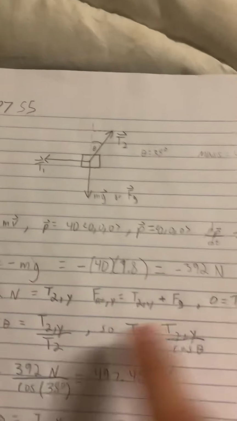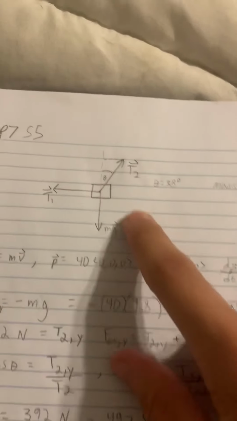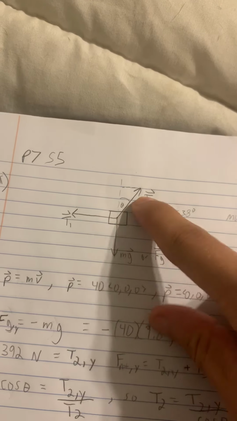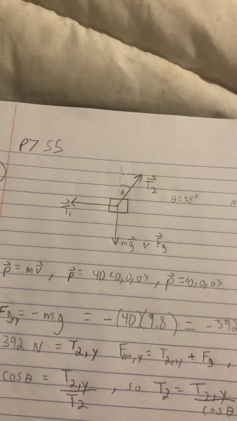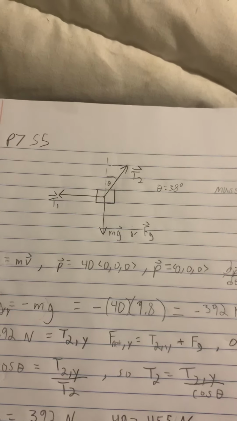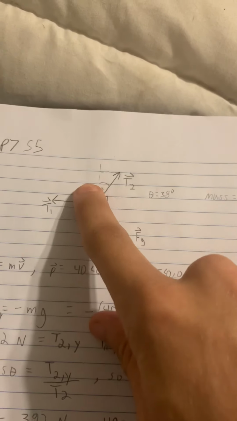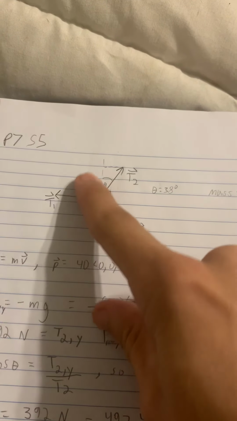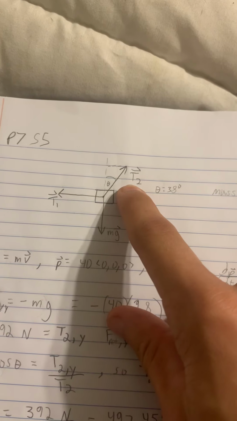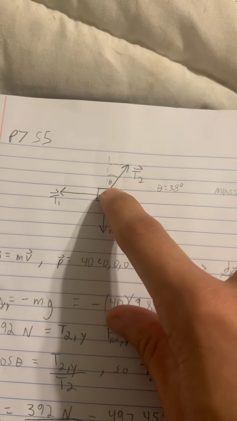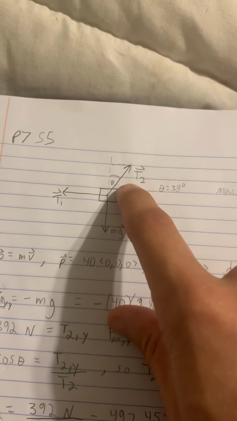And let's see, so we did D. So E, what is the magnitude of T2? The length of this vector here. So we got to use some trig for that one. We know the adjacent length here, but we don't know the hypotenuse. And cosine theta is adjacent over the hypotenuse.